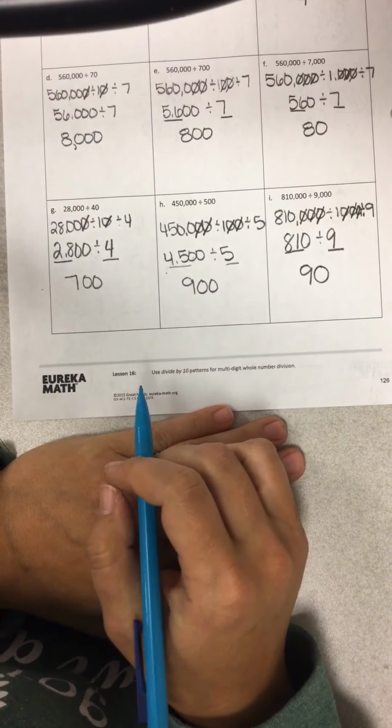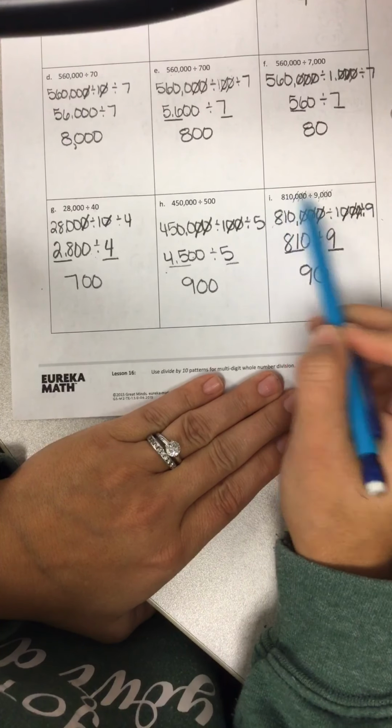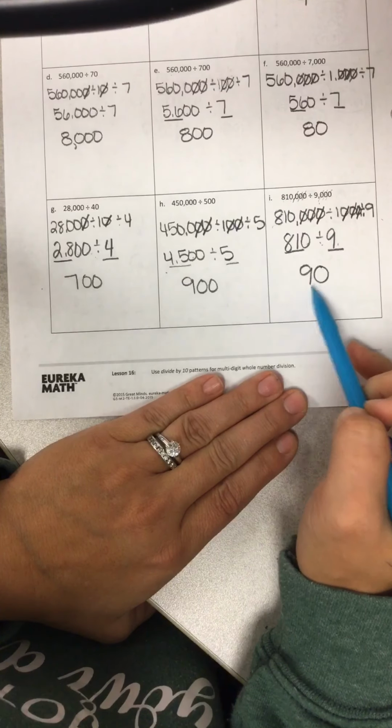Okay. Now some of you guys are like, well, can I just go ahead and knock off these zeros up here? You could, to skip rewriting that, and then you know you have 810 divided by 9 and you would get 90.